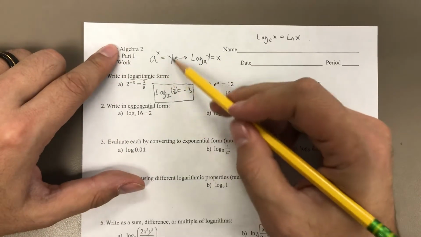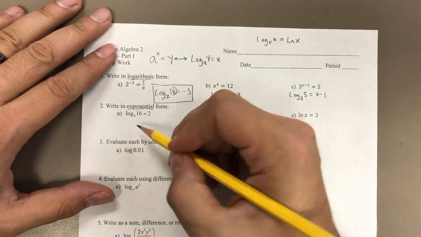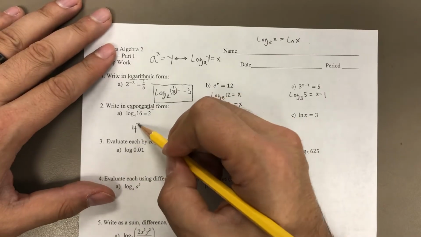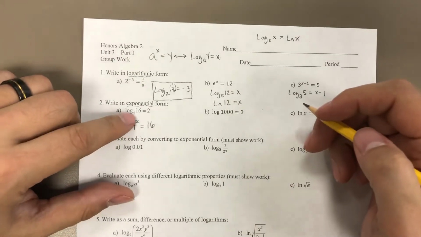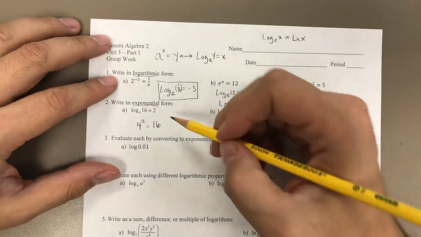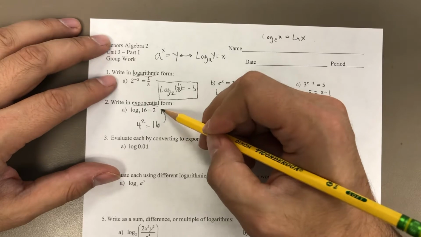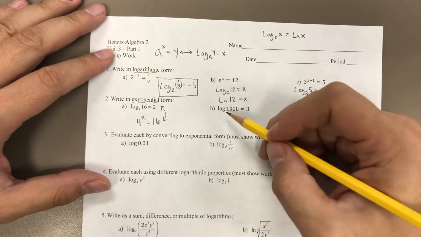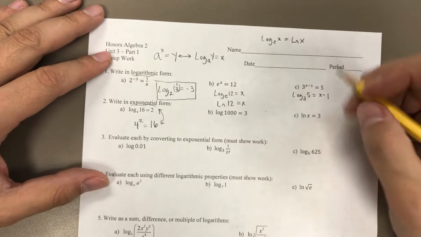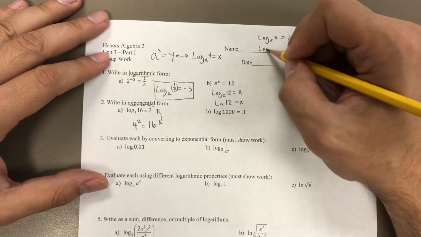So we just rewrite it in exponent form. So it becomes 4 to the power of 2 is equal to 16. And that's a lot more familiar to us, right? Because we know that 4 squared is equal to 16. This is the exact same expression, just rewritten to solve for the power. That's it. When I see log all by itself, it actually means log with a base of 10.